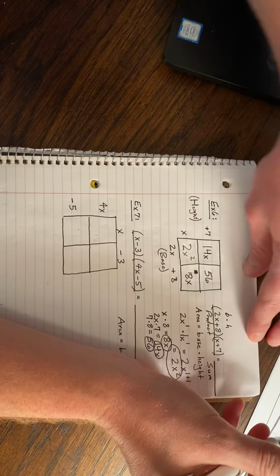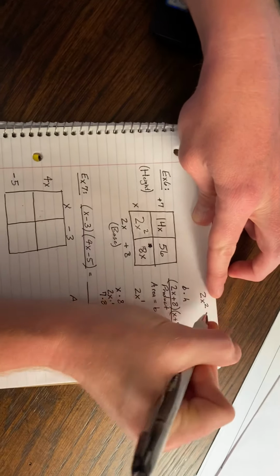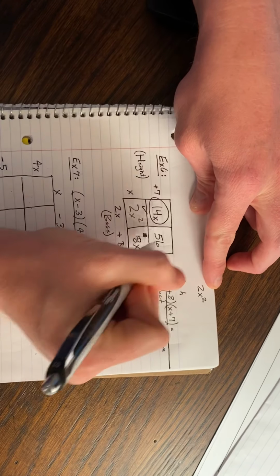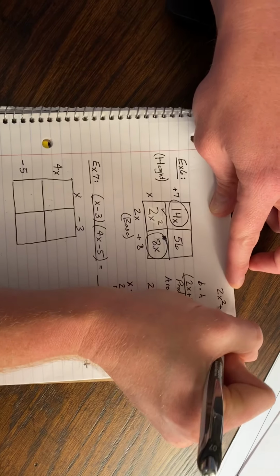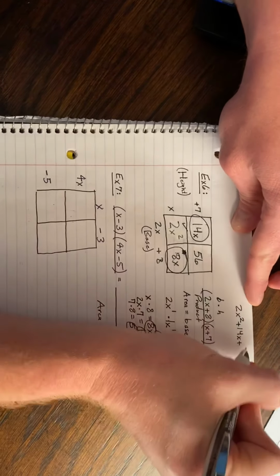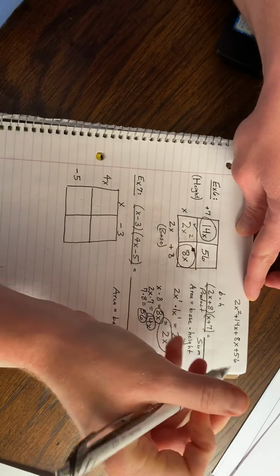So we'll start with 2x squared. Write the biggest exponent first. Then we have our like terms in the diagonal like we wanted it. So plus 14x plus 8x plus 56.